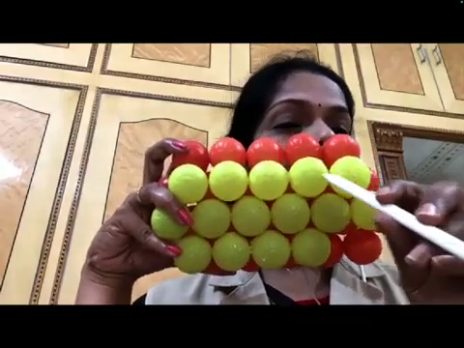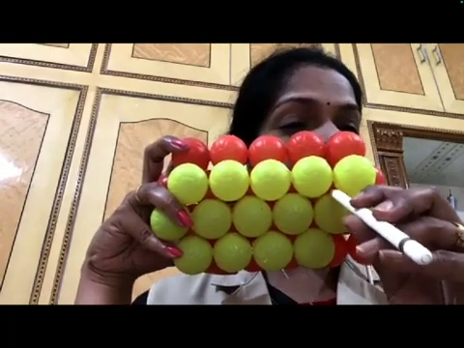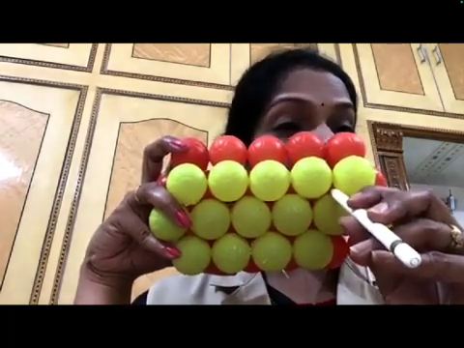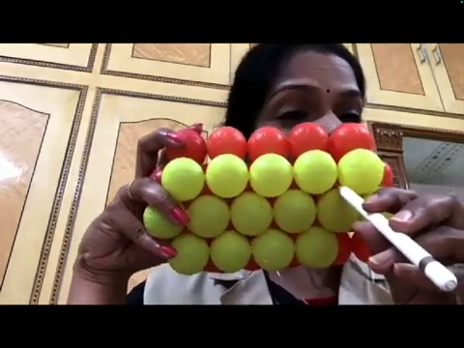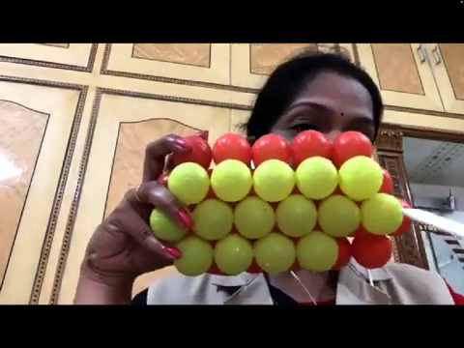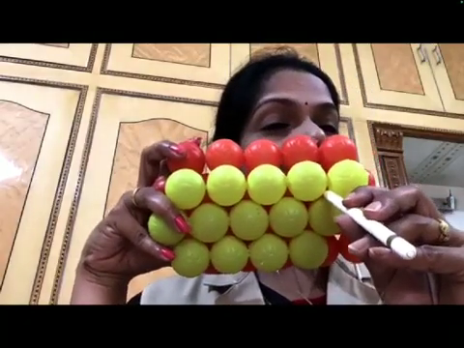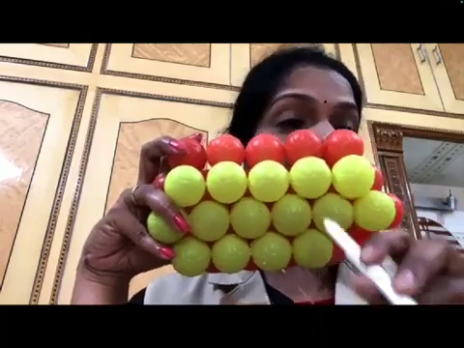So this void is not a triangular void, what we saw when we placed the first layer, A layer. This is called a tetrahedral void, because it is made up of two layers.